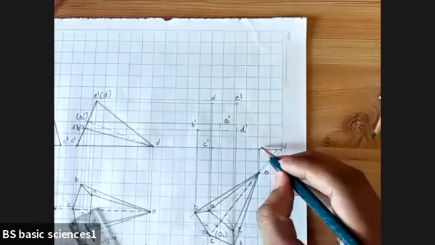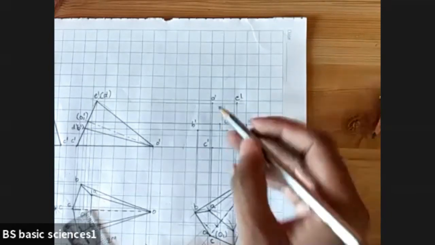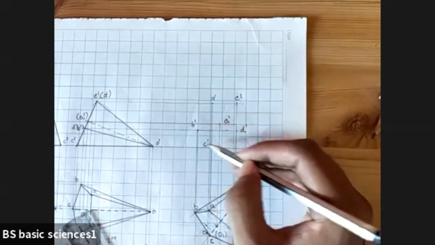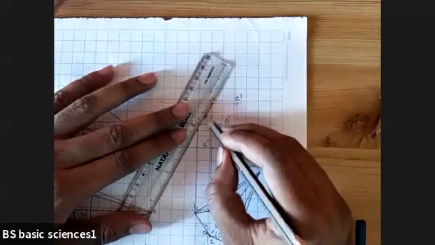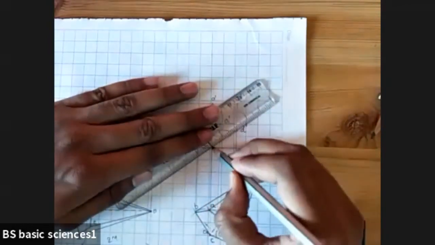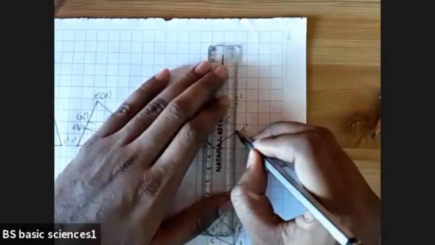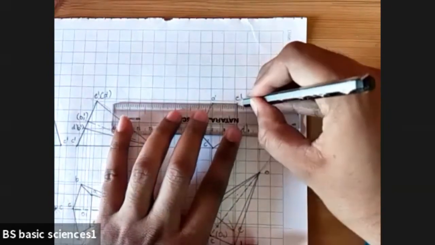Okay, this will be a point O dash. So now what do you do? You complete the base A, B, C, D, E. Join A dash to B dash, B dash to C dash, C dash to D dash, D dash to E dash, again E dash to A dash.